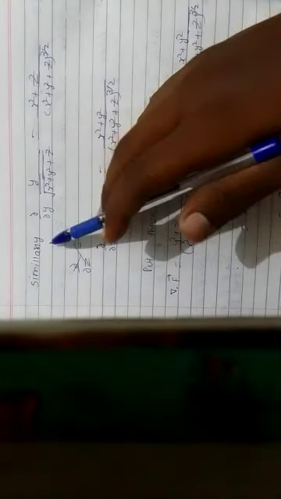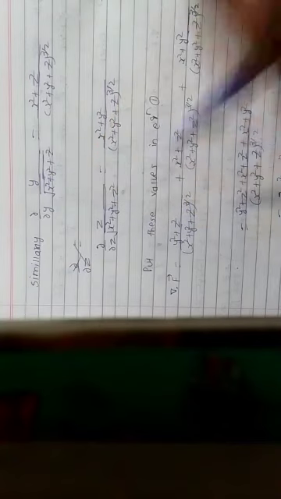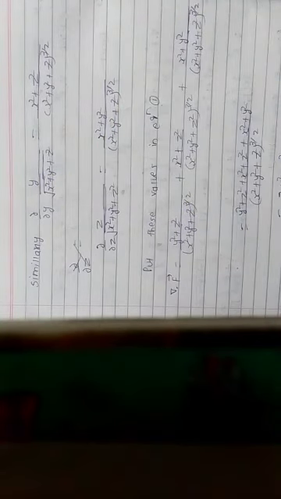Plus x square and the minus x square get cancelled, then we get this. Similarly, ∂/∂y of y upon √(x² + y² + z²) is equal to (x² + z²) upon (x² + y² + z²) to the power of 3/2.